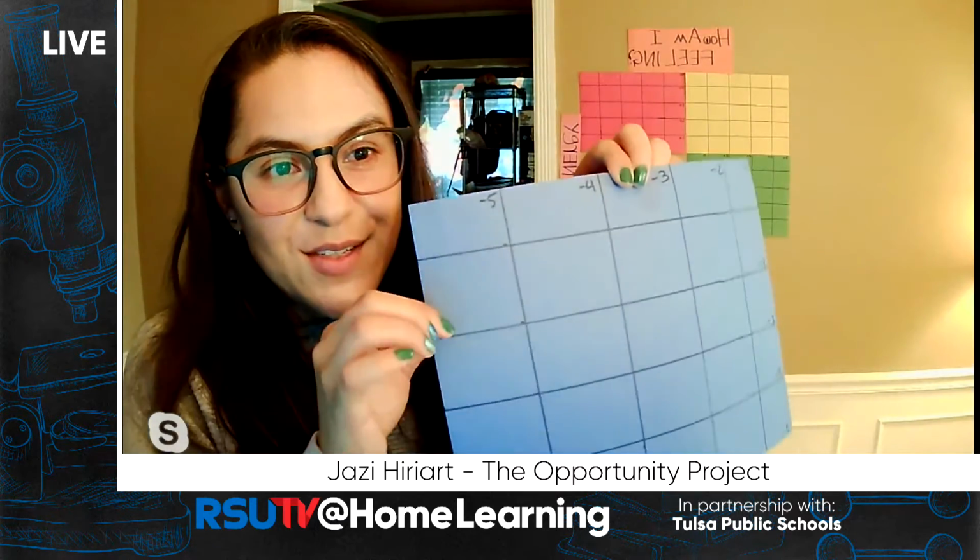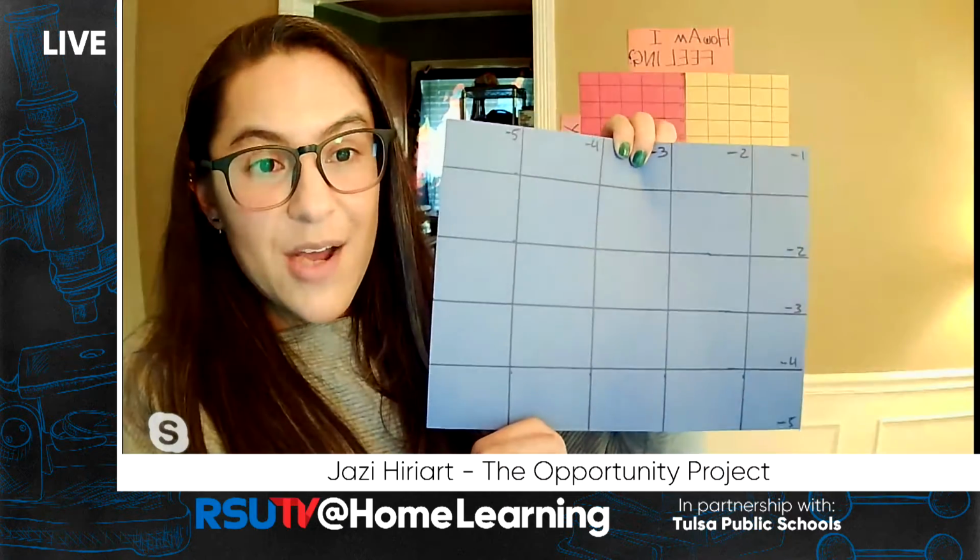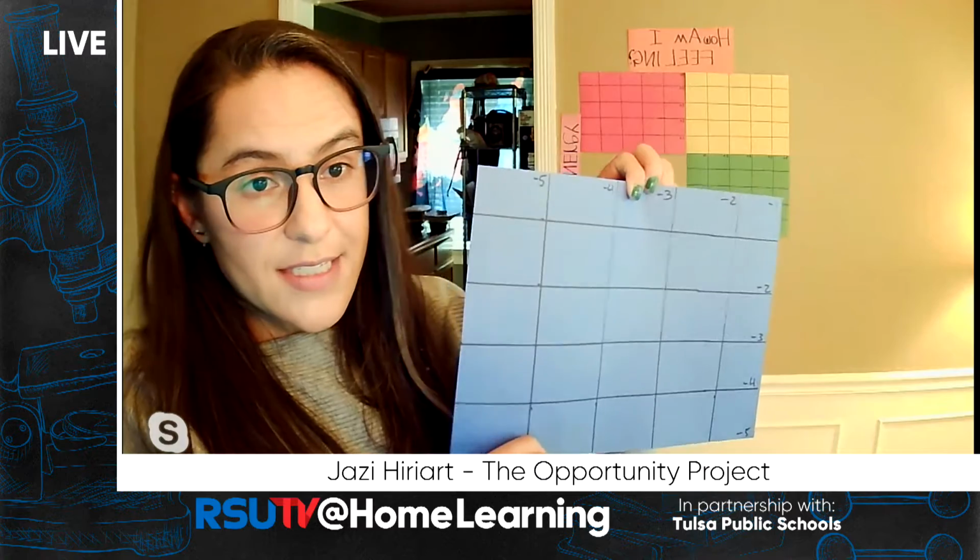Since we're doing from low to high energy, low would be -5 and super high would be +5, so you have to have enough space to do -5 to +5. I used my ruler to measure out the little spaces, and that is what I did for each of the 4 colors. So I'll paste it back up on the wall.